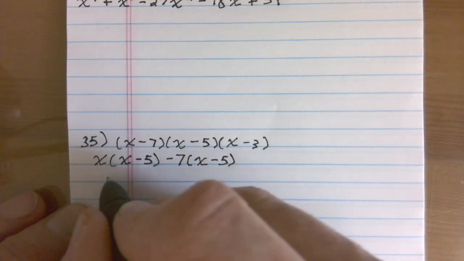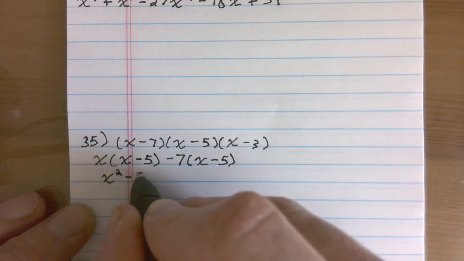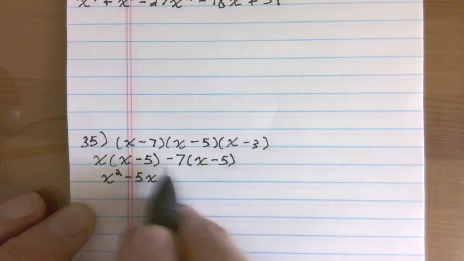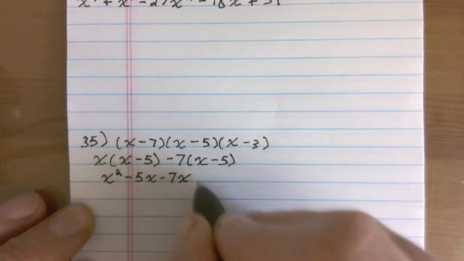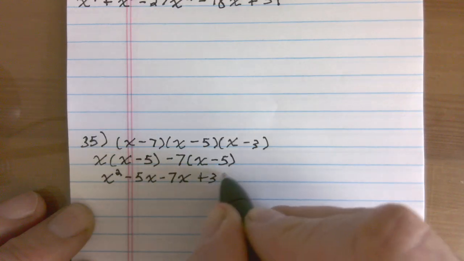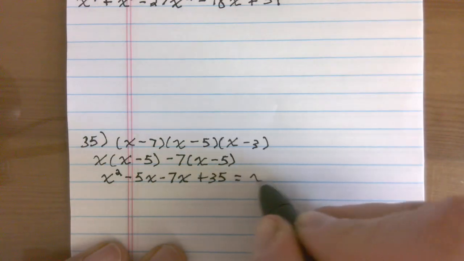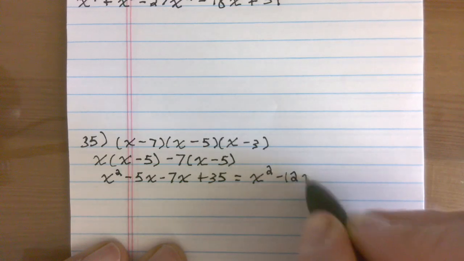So multiply this together, what I get is x squared minus 5x. Then I'm going to have a minus. Moving on to this part here, distribute the minus 7. So I get a minus 7x plus 35. And that will simplify to just x squared minus 12x plus 35.